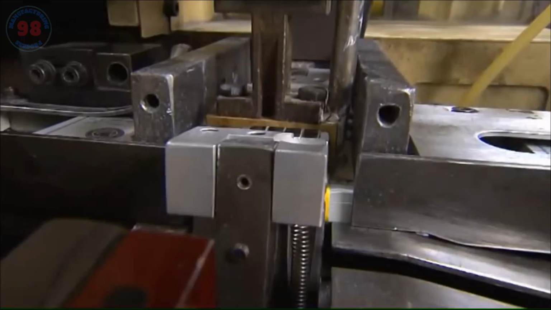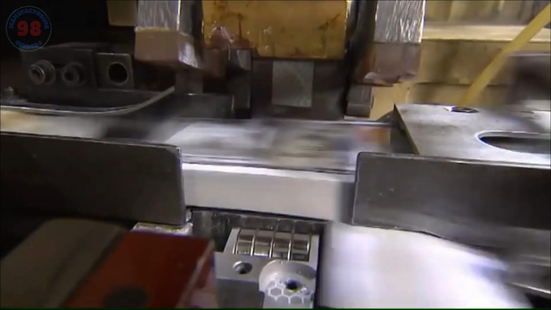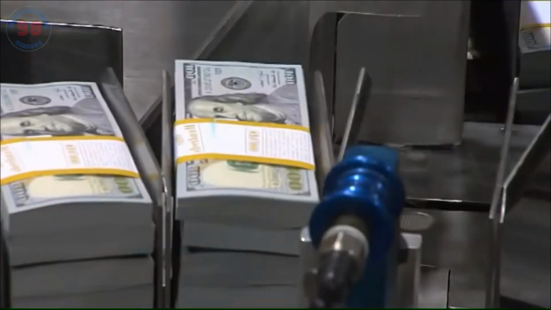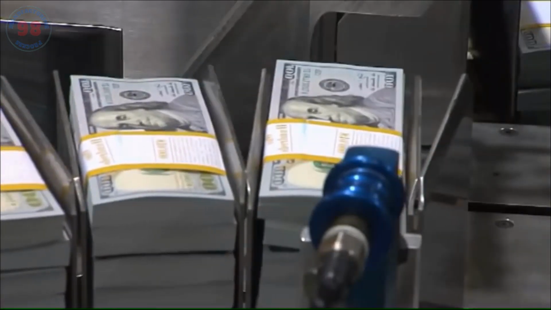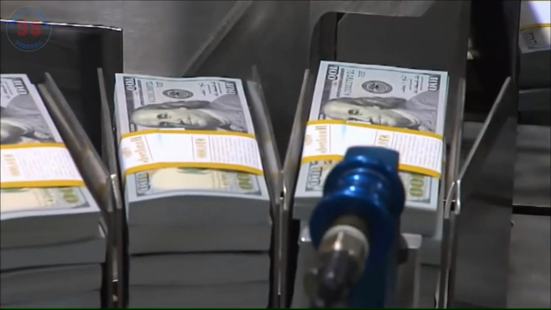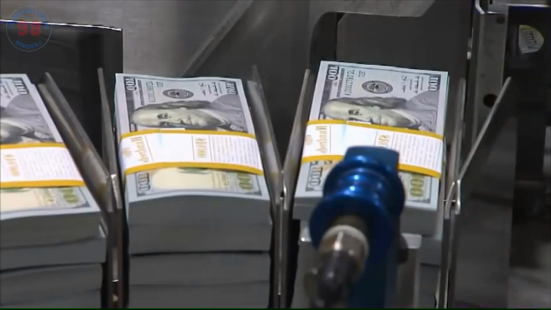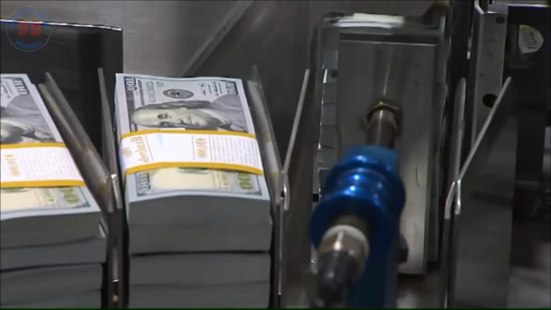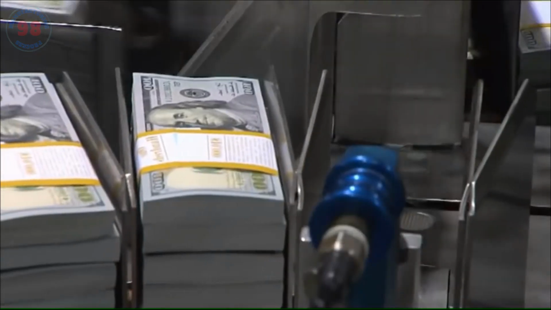When quality is met, the bills will be carefully packaged. Packaging ensures that the bill is protected and ready for distribution into circulation, completing the US dollar production process with the utmost precision and security.